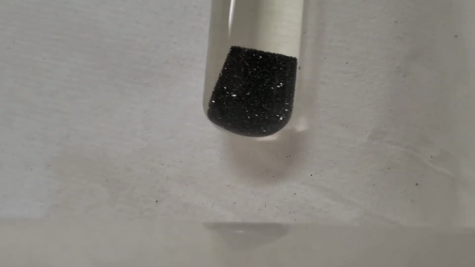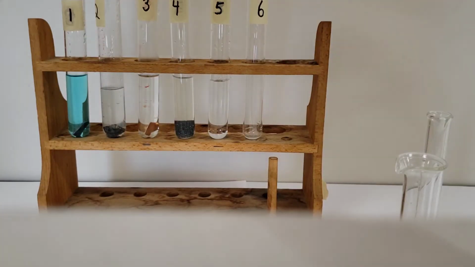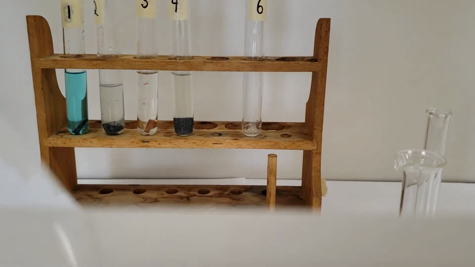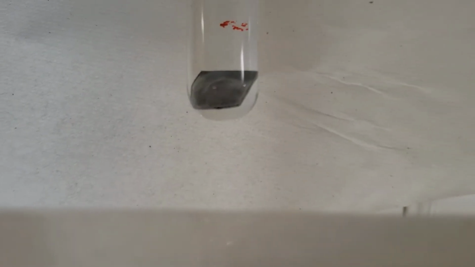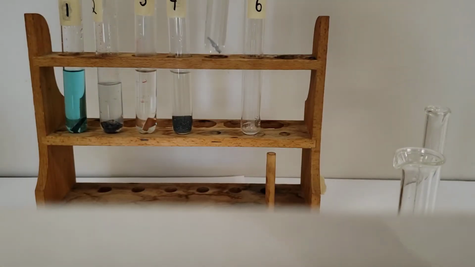Isn't that interesting? So that's number 4. All right, number 5, we'll drop that in. This is just marker on the tube right here. Okay, we'll come back to that one.